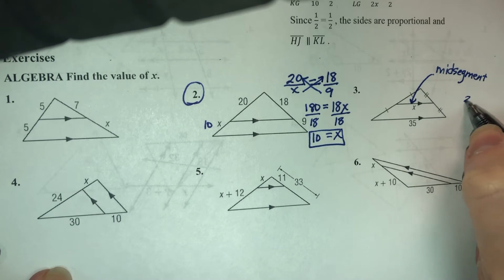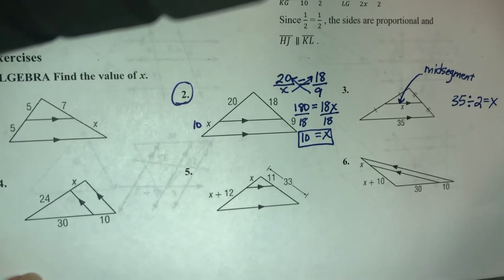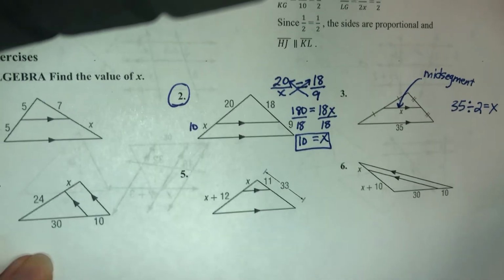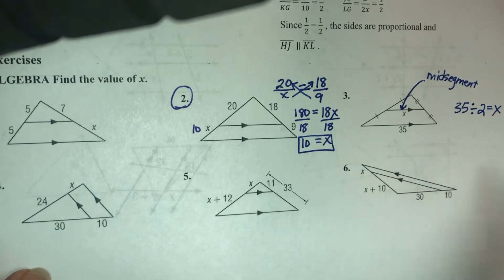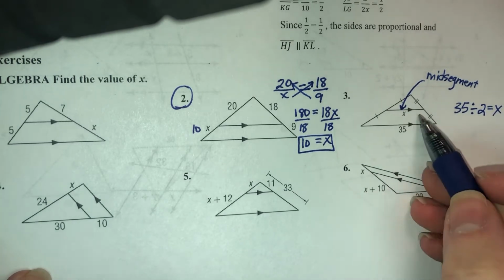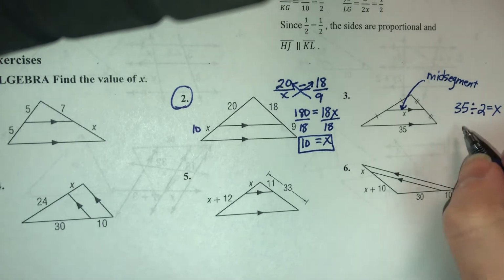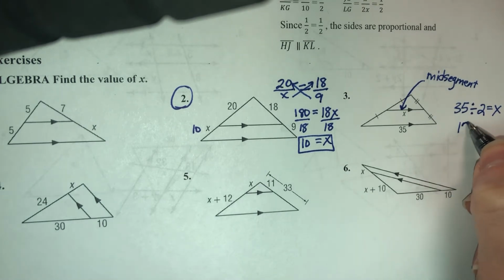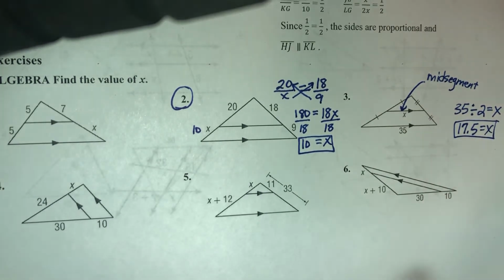So 35 divided by 2 will equal X. Okay, if they had asked me to find the long side and gave me the midsegment, I would double that. But we're working to get the smaller one, so we divide. So 35 divided by 2 is a decimal, it's 17.5. So that's how long the midsegment is.